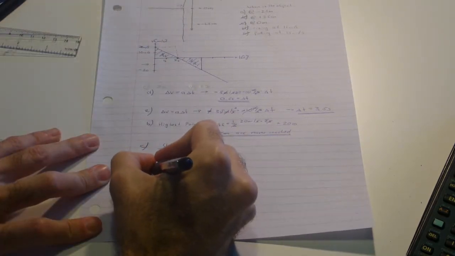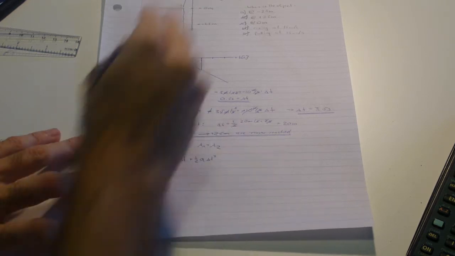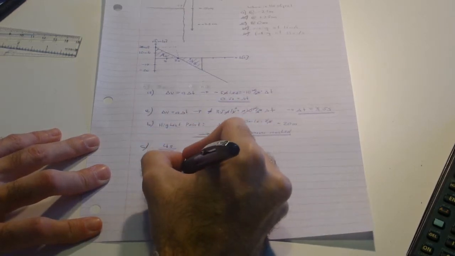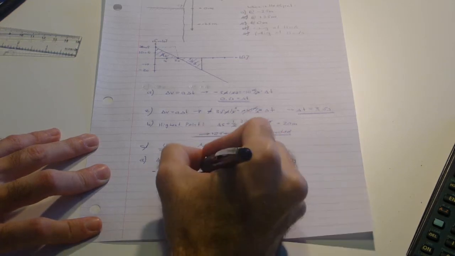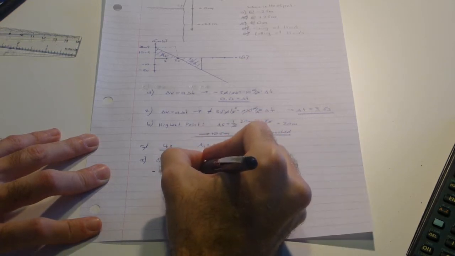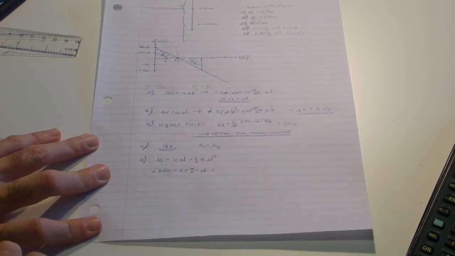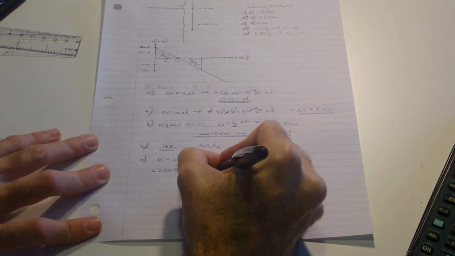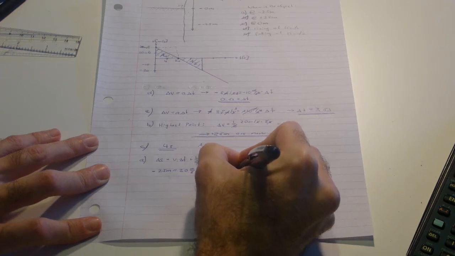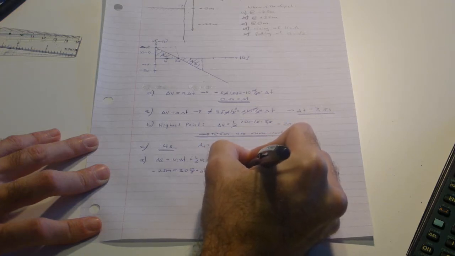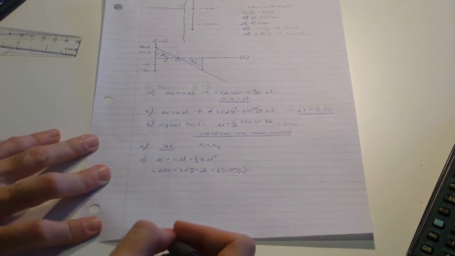Therefore, minus 25 meters equals my v initial, 20 meters per second, times the unknown time, plus a half of minus 10 meters per second squared times time squared.